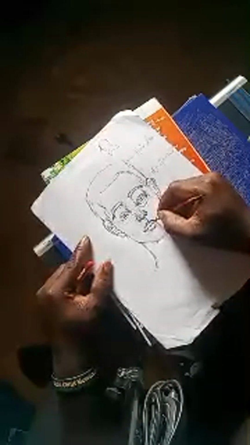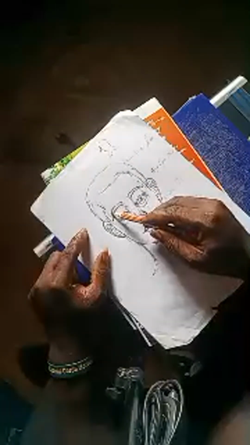As you can see, it looks darker, right? I told you we're going to transform it to 3D. And as you can see, it's coming out.